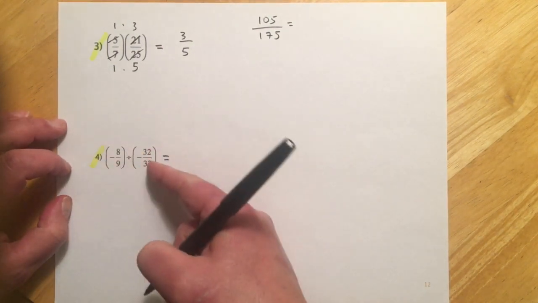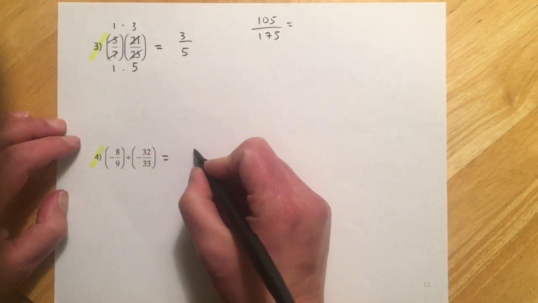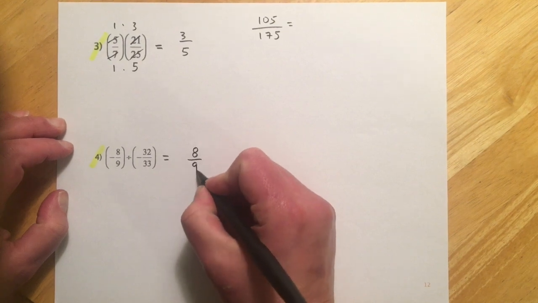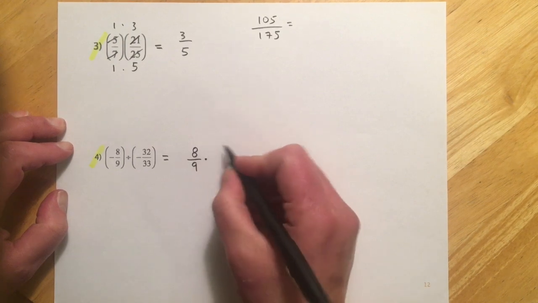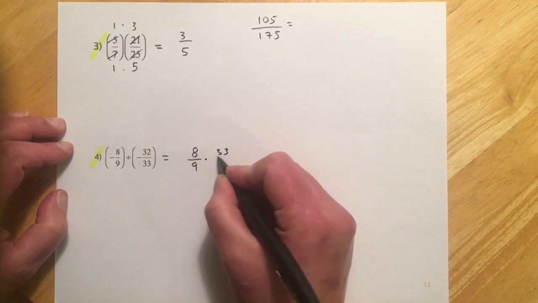This one, same thing with the double negatives. I'm just going to rewrite it as a positive. And division, so I'm going to do the reciprocal of the second one. Oops, yeah, there we go.